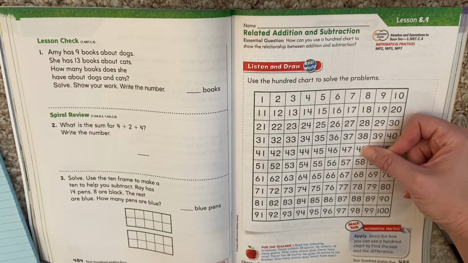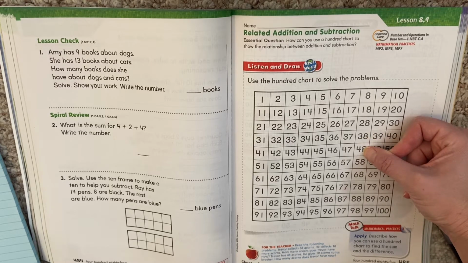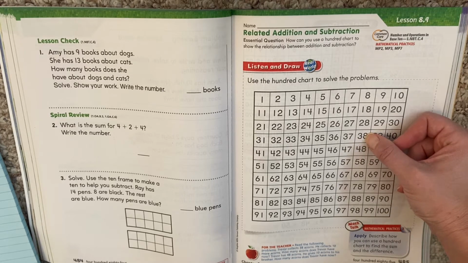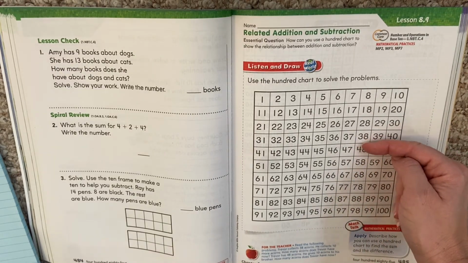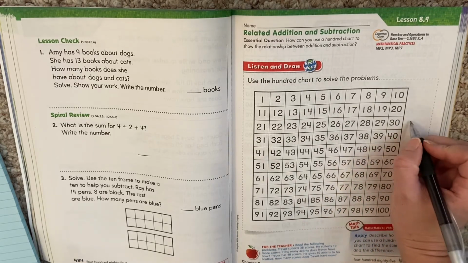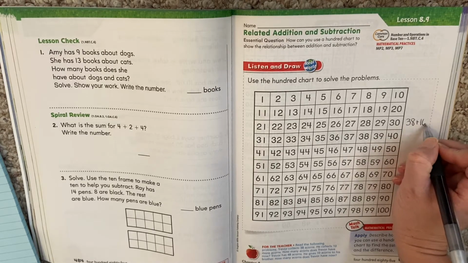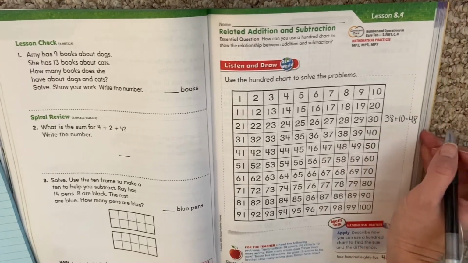Okay, so if he has 48 acorns and then he gives 10 of them away, so remember 38 plus 10 is 48, but what if he gives 10 away? Then we go back to 38. Okay, so they want us to say, hey, we can go forwards and backwards on our chart. They also want us to see, look at this, 38 plus 10 equals 48. Guys, you don't have to write this, you're just watching.